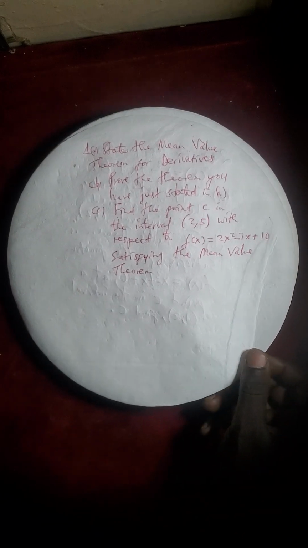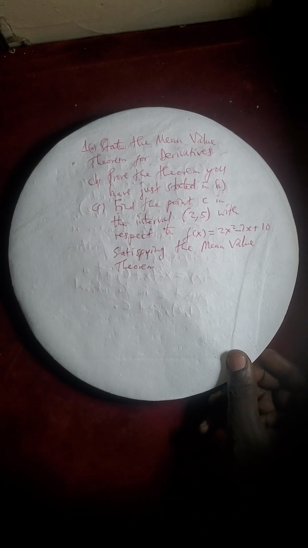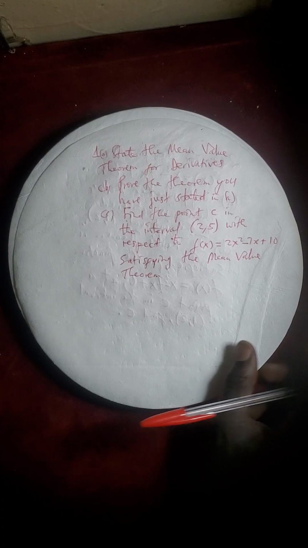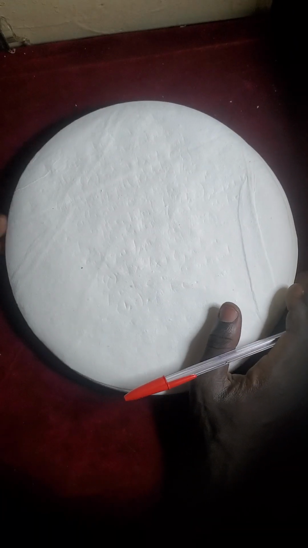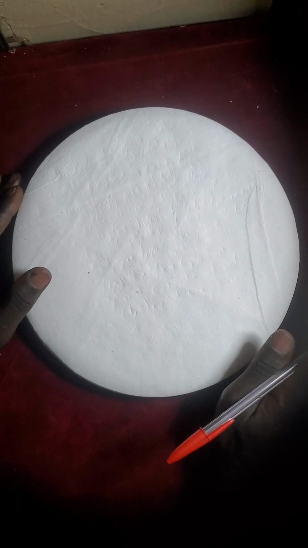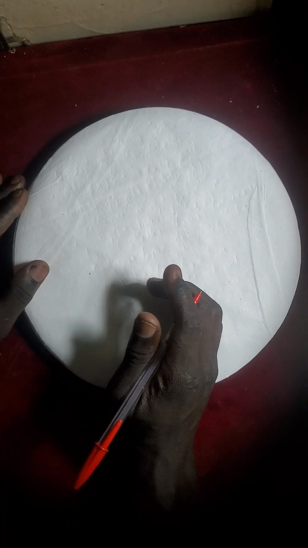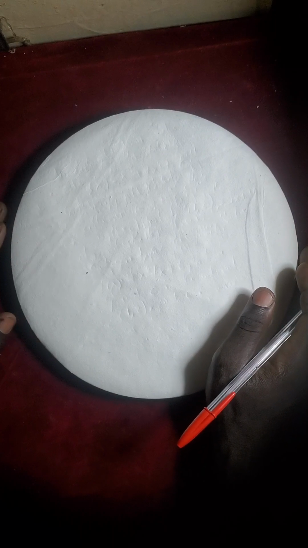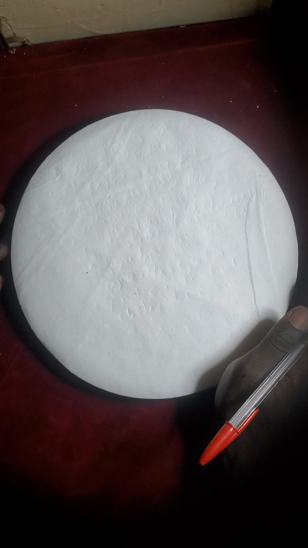Okay, let's start with the first question. The first question is talking about the mean value theorem. So we have to state it. Do not forget the questions, so it would be good you have the questions with you. Here is the statement. I'll write it, then I'll explain it so that I don't confuse the two. I may forget as I'm explaining whilst writing. So first I'll write the theorem and then I'll explain it to you because you need explanation about it.